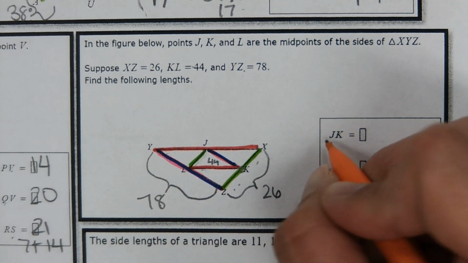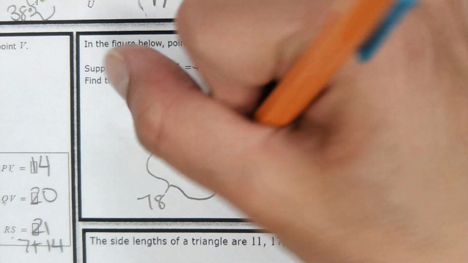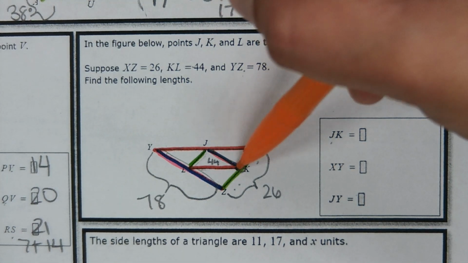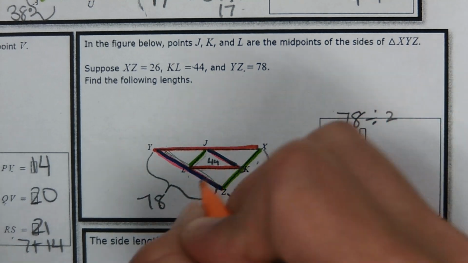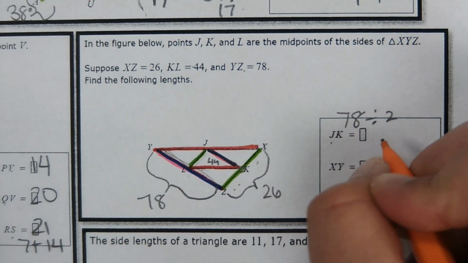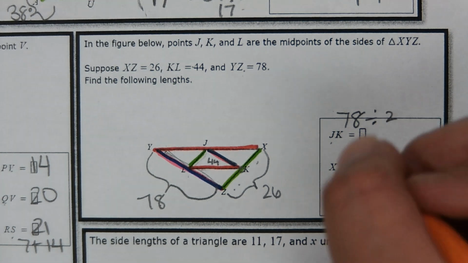So let's see, it wants JK. Okay, so it wants this length here, which is half of this. Whoa, sorry, I didn't realize my hand was in. This is half of this length. So 78 divided by 2 would give us this length, and that is 39.